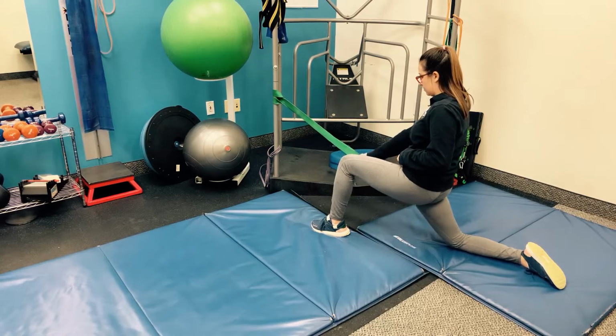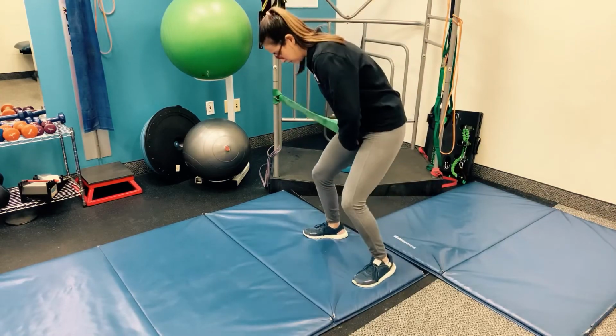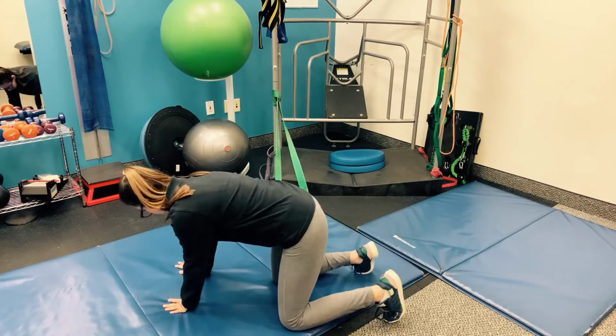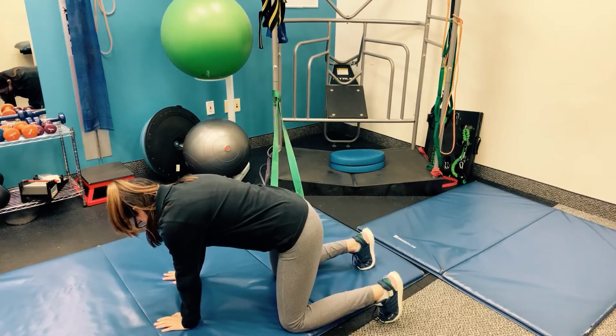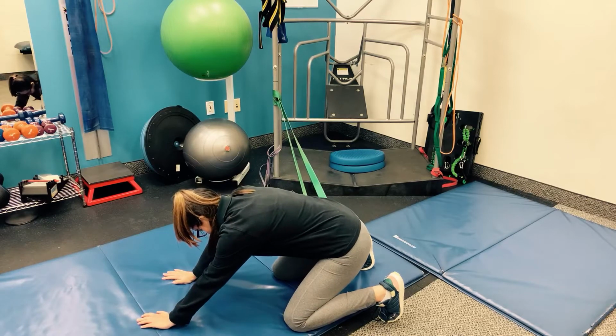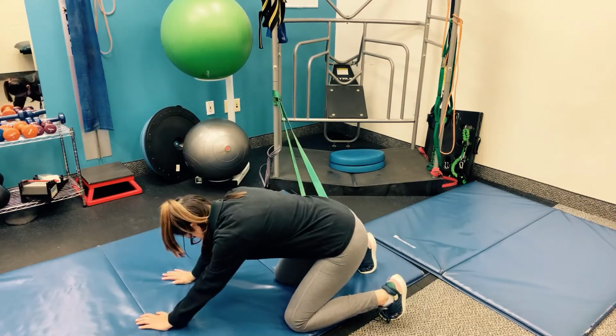Okay, so the second part of the stretch is we're going to go down on all fours and bring that band out to the side. You can get a pretty big pull. The band's coming to the leg, and now you're pulling the leg out to the side. So you're opening the hip capsule up to the lateral position, and then you can just go back and forth. Just sit back, come forward, work on that movement. You'll feel that stretch through the hip capsule.